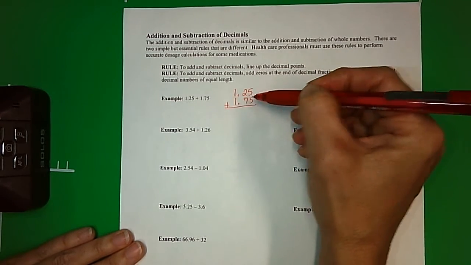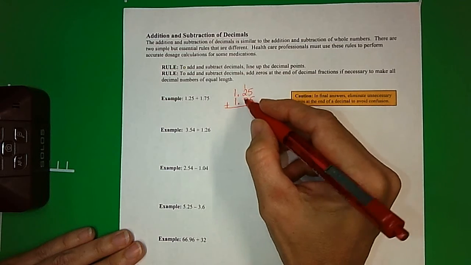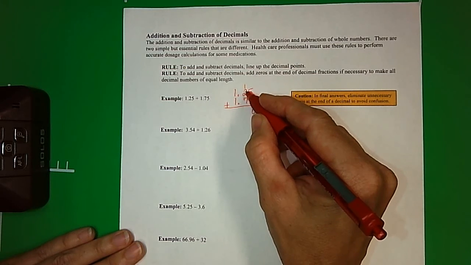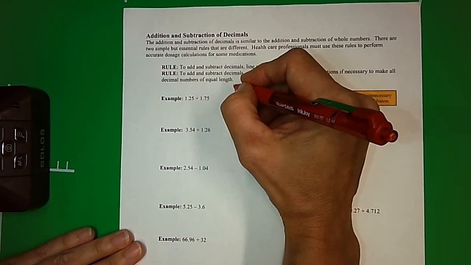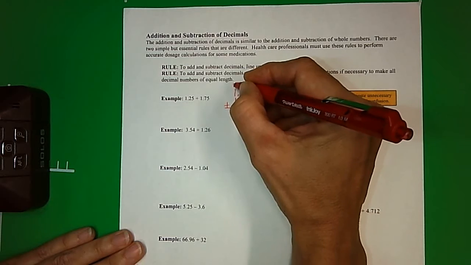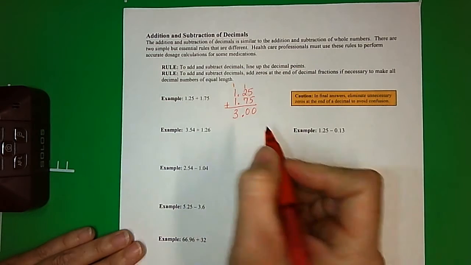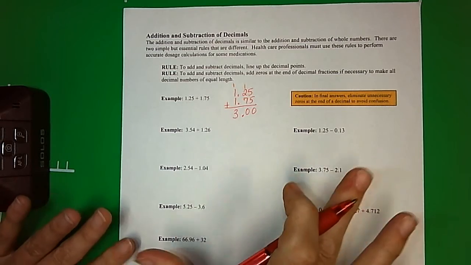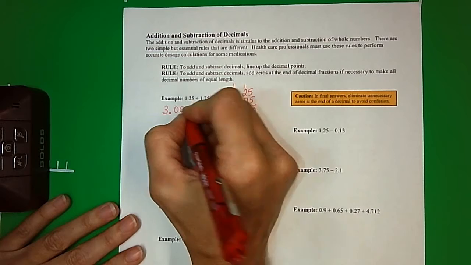So I have 5 plus 5 is 10. I'm going to carry the 1 and write the 0. 2 plus 7 is 9, plus 1 is 10 again, so I'm going to bring down the 0, carry the 1, bring the decimal down. 1 plus 1 plus 1 is 3. In the basic math part of this, your answer would be 3.00.